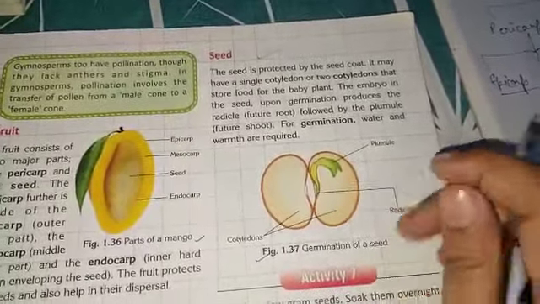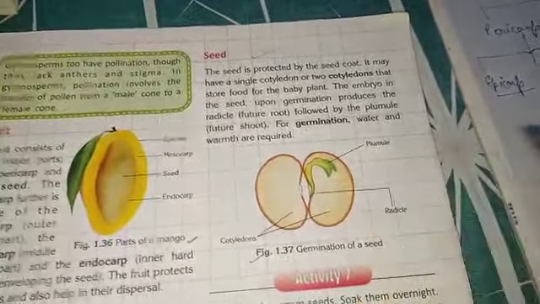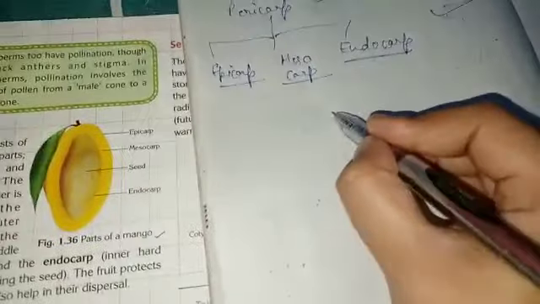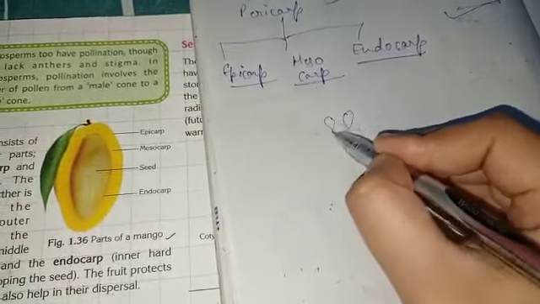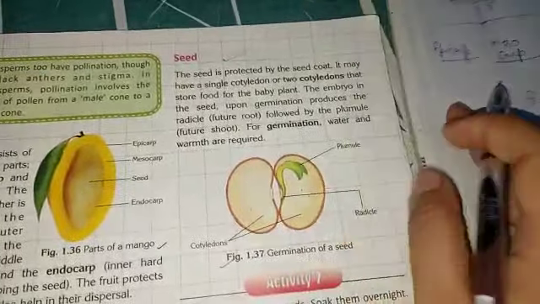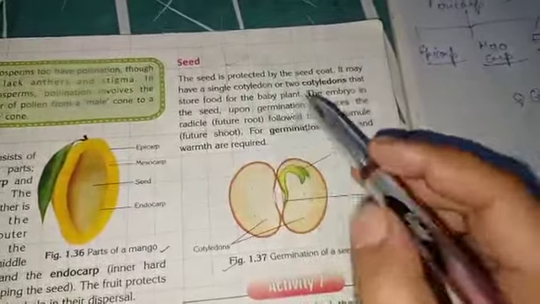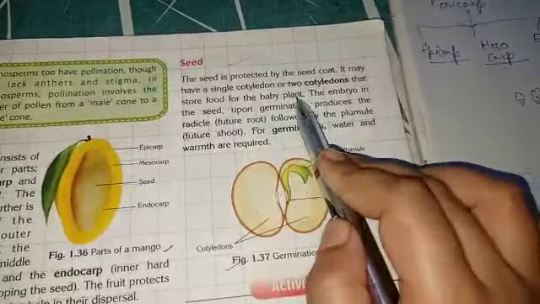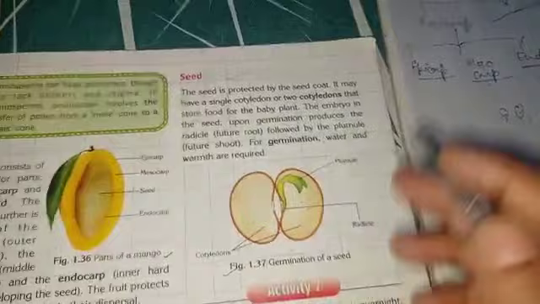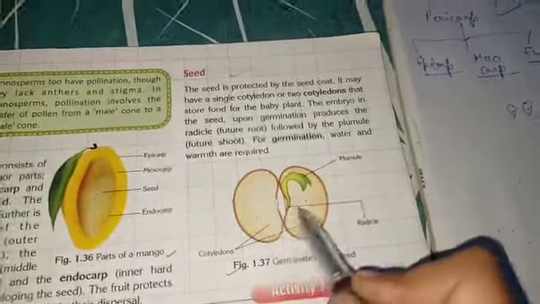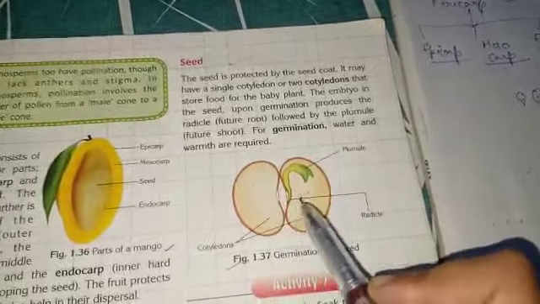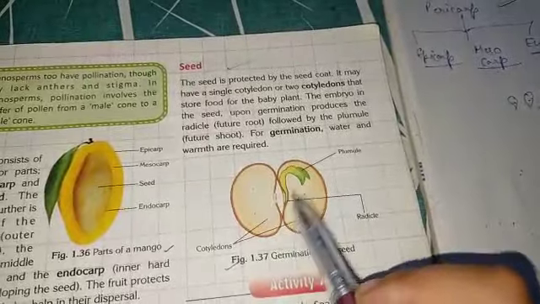And when you remove that seed coat, what will you see? The two parts of the gram, right? The seed of the gram will be broken into two parts. So these two parts are the cotyledons of the seed. What are they called? Cotyledon. In some seeds there is only one cotyledon, in some seeds there are two cotyledons. So in gram seed and mango seed, there are two cotyledons.